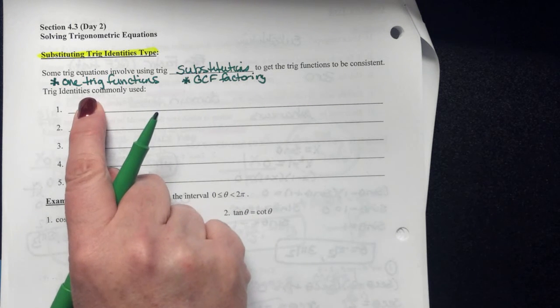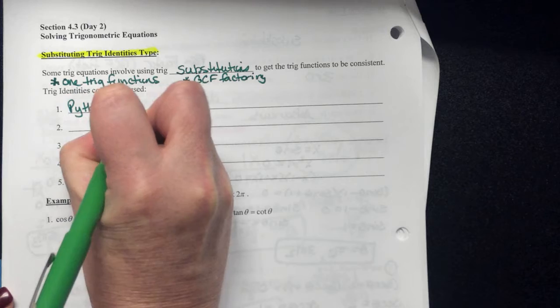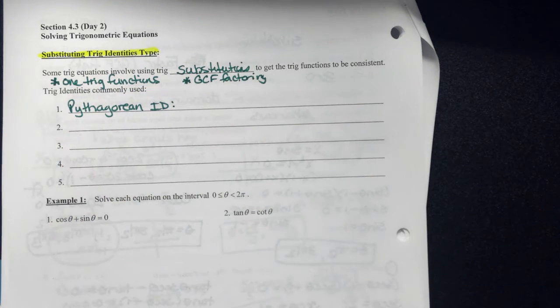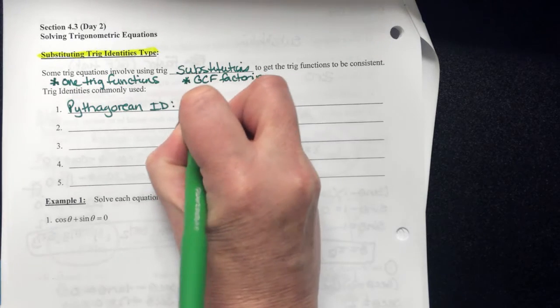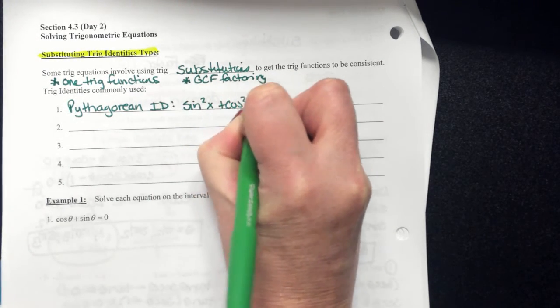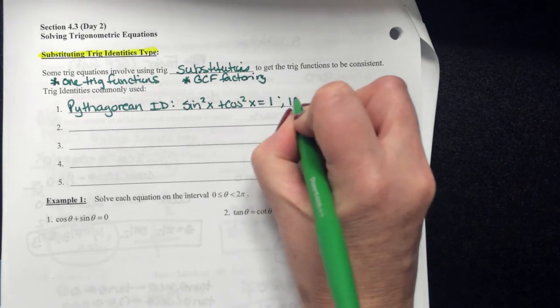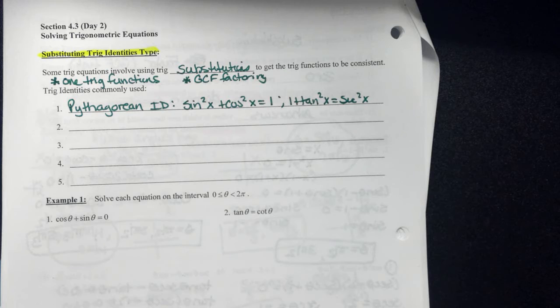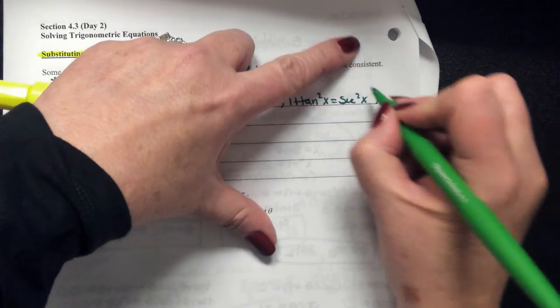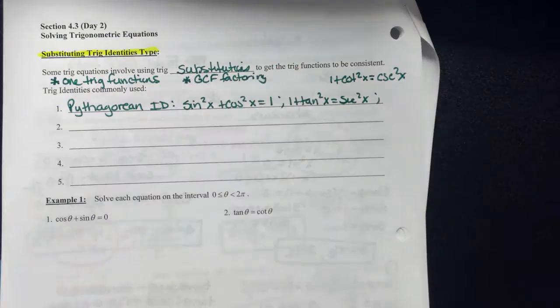Some trig identities that are commonly used to solve these equations are your Pythagorean identities. Some of you remember from Unit 3, draw the hexagon to help you remember those. Remember the three common ones. First one is sine squared x plus cosine squared x equals 1. The other one was 1 plus tangent squared x equals secant squared x. And then 1, right up here, plus cotangent squared x equals cosecant squared x.